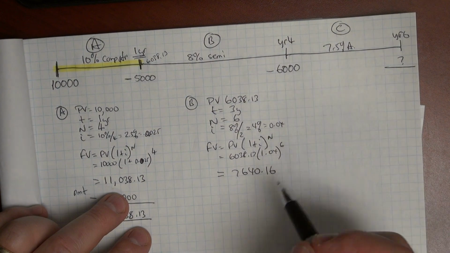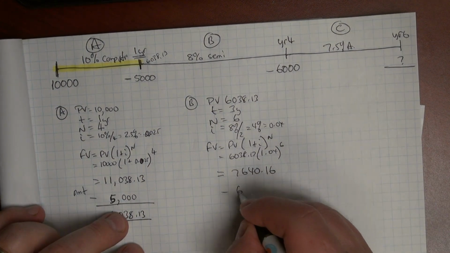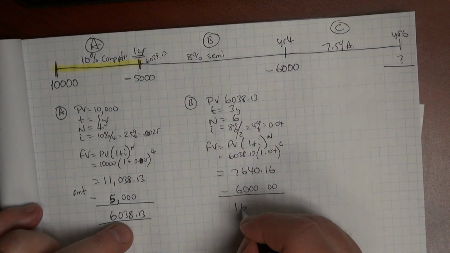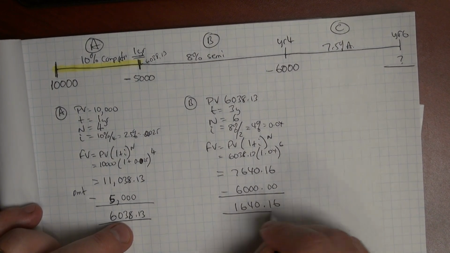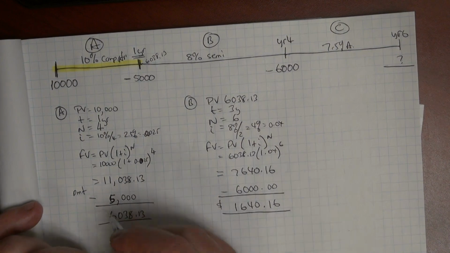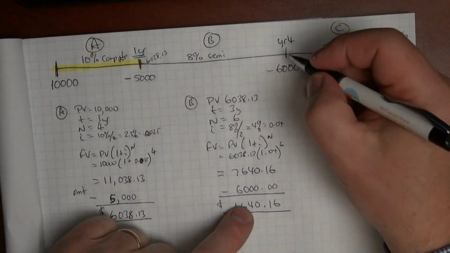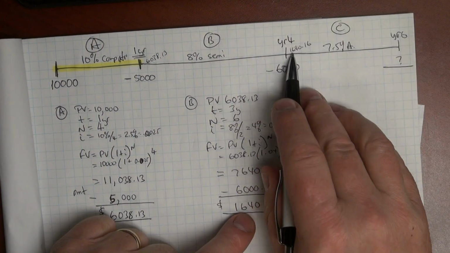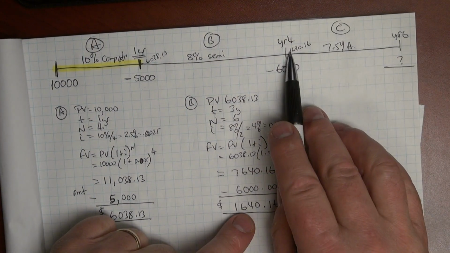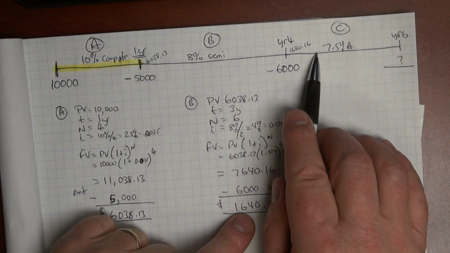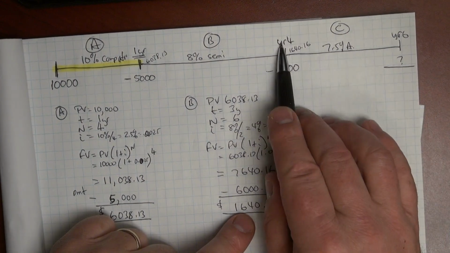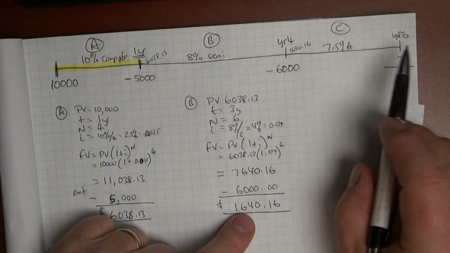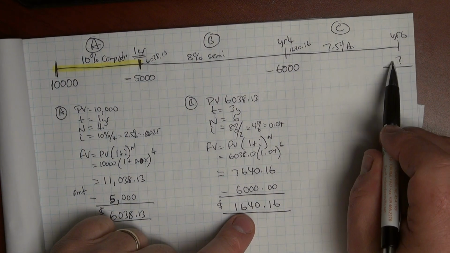Then we make a payment. There's a payment made of $6,000. So that payment comes in and subtracts off that. That means the balance is 1,640.16. So that's the balance at the end of year 4. Now the C part says we're going to take this 1,640 and let it sit for 2 years, year 4 to year 6, and it's going to accumulate 7.5% annually. In other words, that will give us this value here at the end.